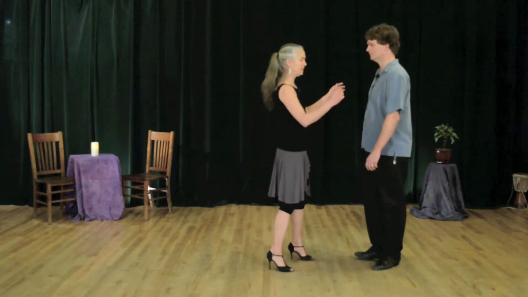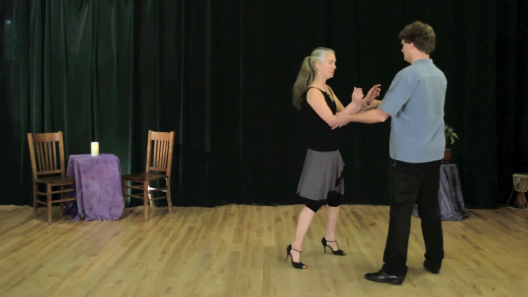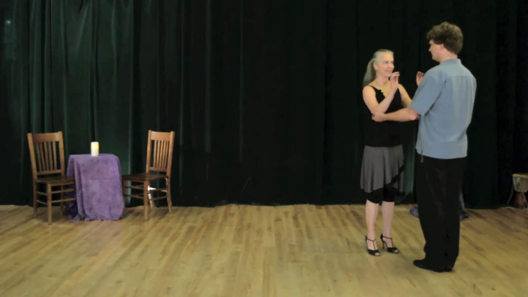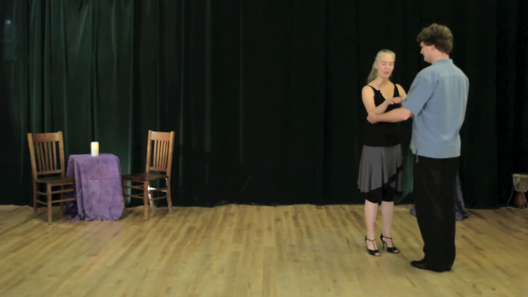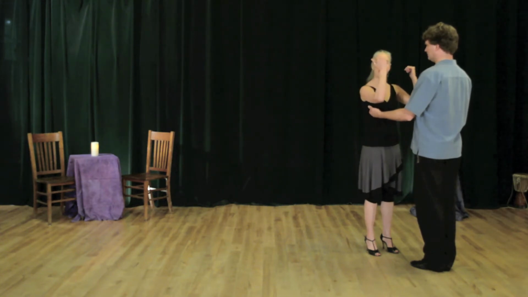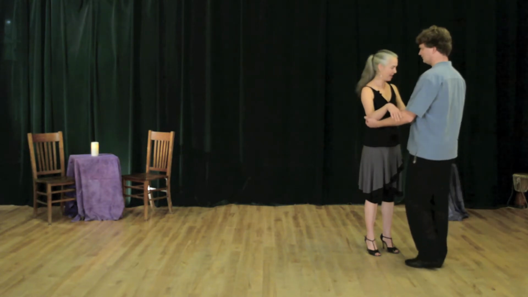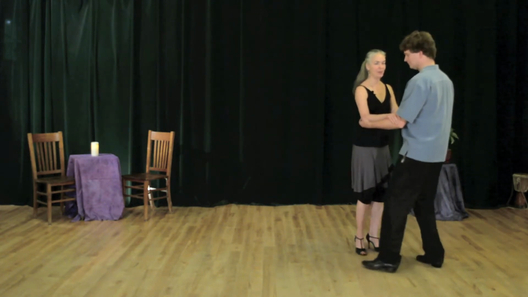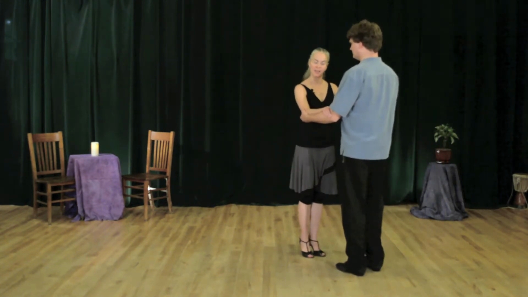So when you're practicing this, it's really nice to just do it in a practice position, which is where the lead offers his hands, the follow puts her elbows or his elbows in the offered hands and rests their hands here. So in this practice now, I'm going to be leading, and Patrick is helping to create stability for me.